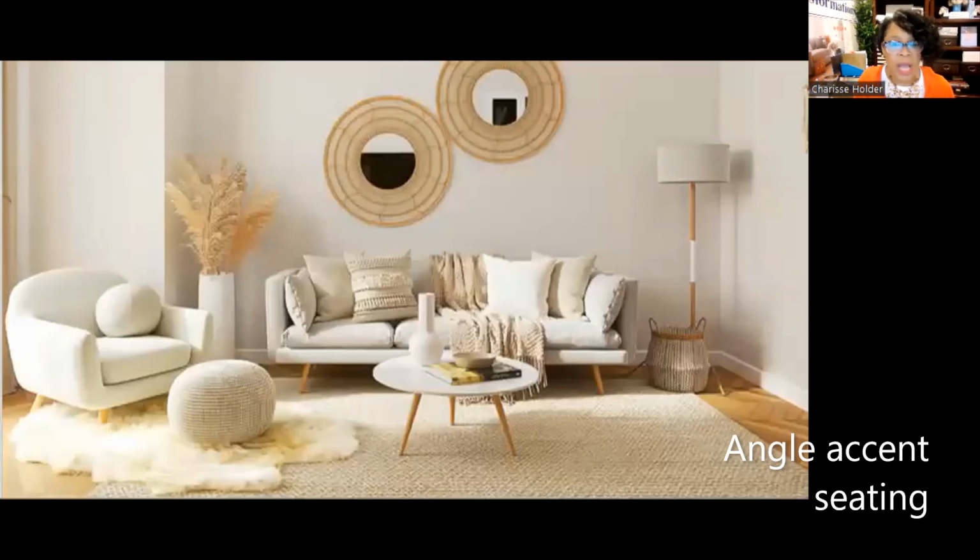Similar situation here. We have the sofa with an accent chair angled near the sofa. It's not exactly 90 degrees. It's not opposite, but it is angled. Now, angling your furniture is a great way to sort of soften a room that's very square with a lot of square lines and corners. So angling your sofa is a great idea to sort of change the direction of the room, if you will, and soften the corners of a square shaped space.